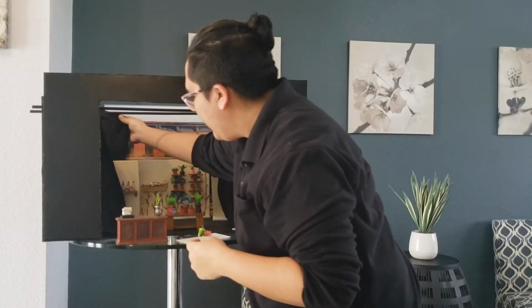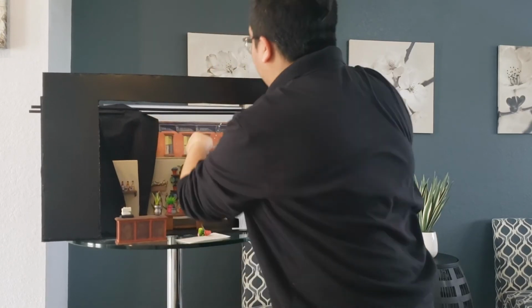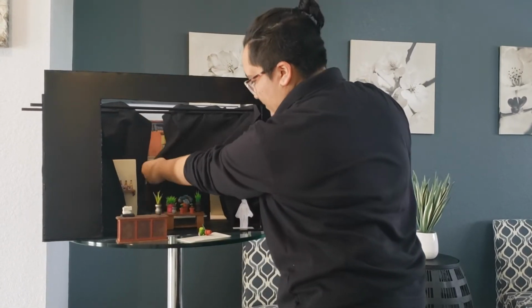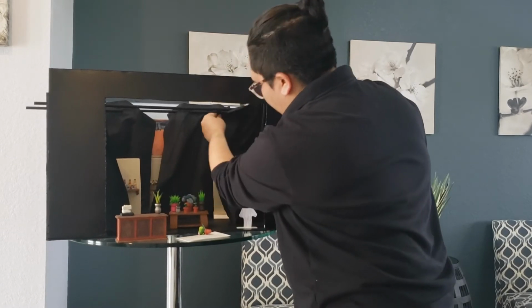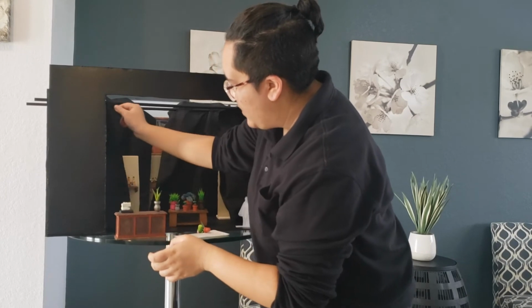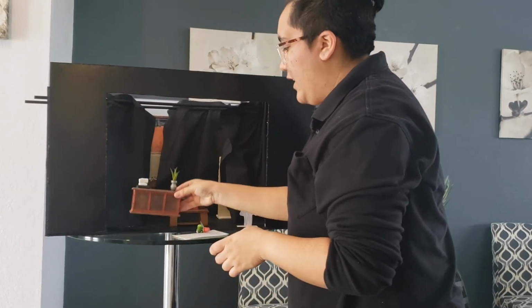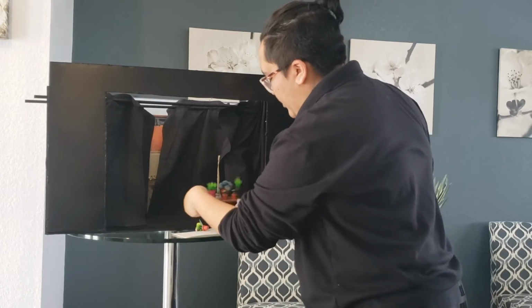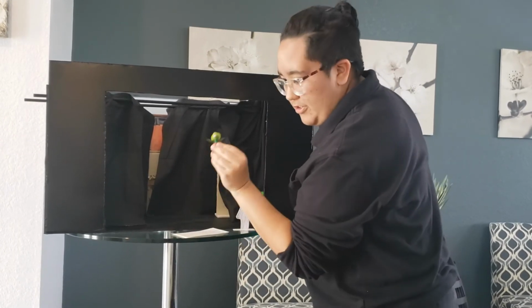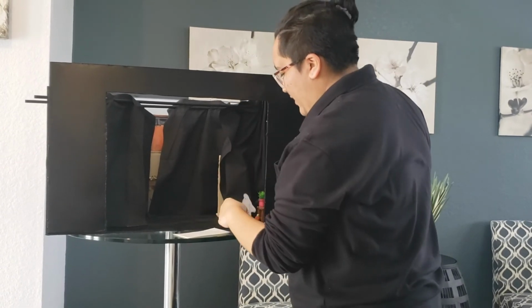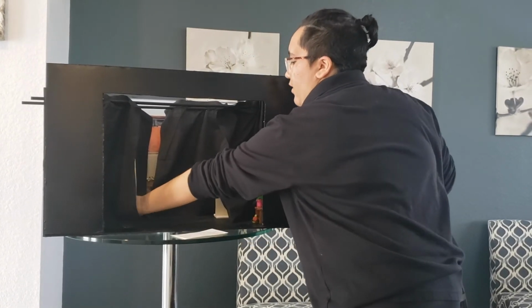So the back wall will be behind the curtains. There we go. So it's kind of covered. And the two side walls will be in the middle wings as well. The cashier will be off stage. The table will be off stage, along with Audrey too, as well. All right, so they're now all off stage.